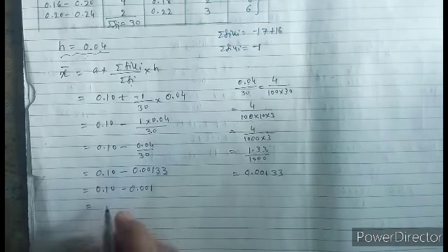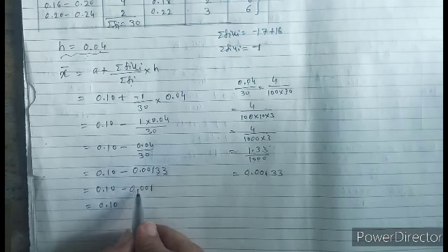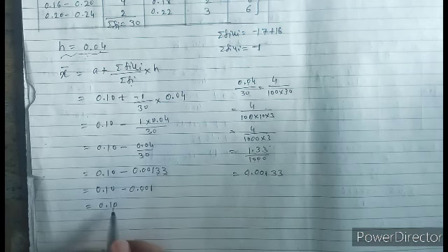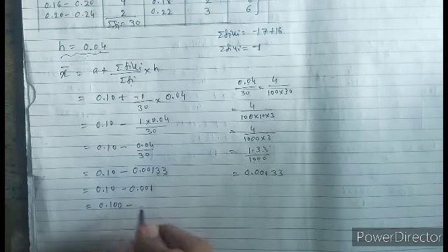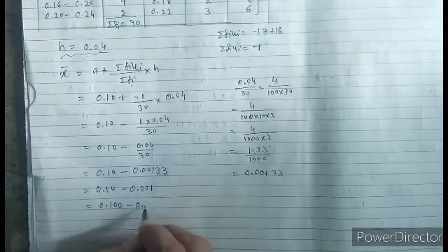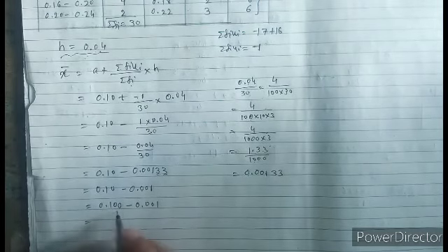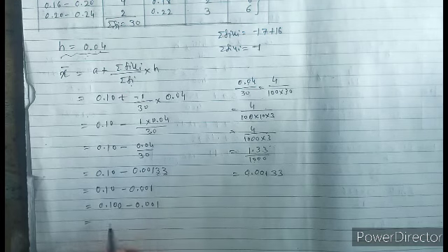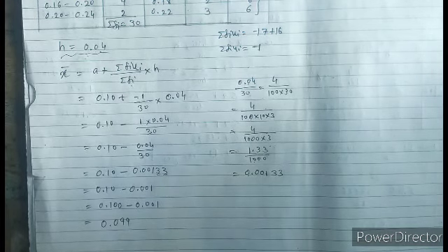Now to do the subtraction, we can write 0.10, but as the second term has 3 digits after the decimal point, we have to write 3 digits here. The last digit is 0 and afterwards there is no digit, so we can write 0 again. So 0.100 minus 0.001. If you do the subtraction, you will get 0.099.